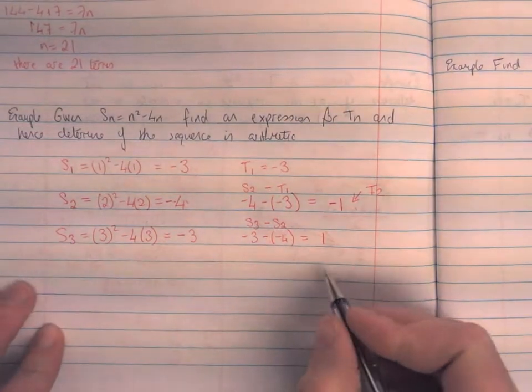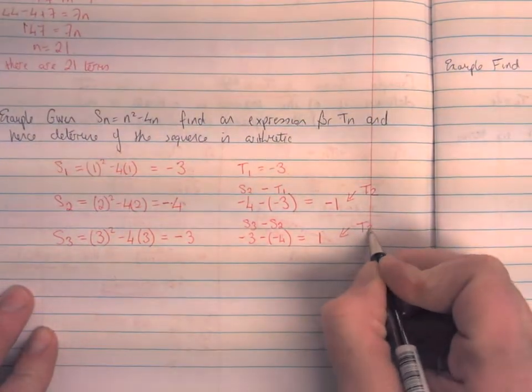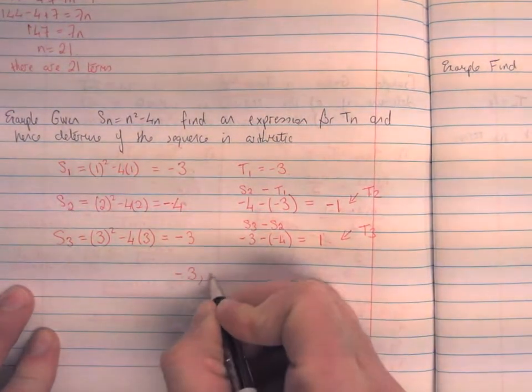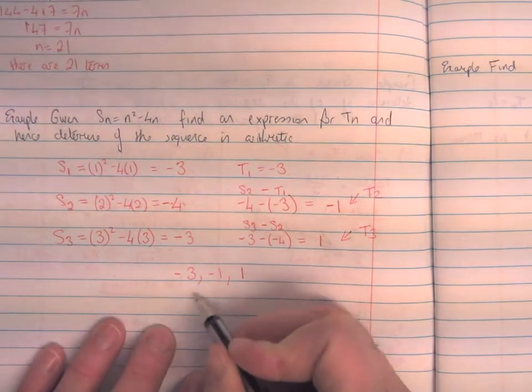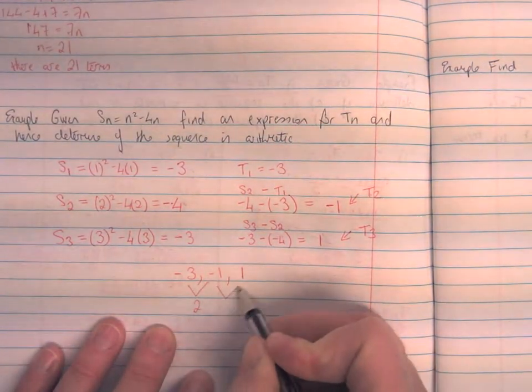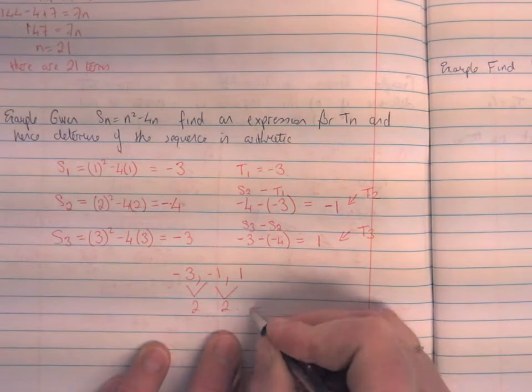Okay, so my terms are minus 3, minus 1, 1. So what's happening between here and here? I'm adding 2. What's happening between here and here? I'm adding 2. So it is arithmetic.